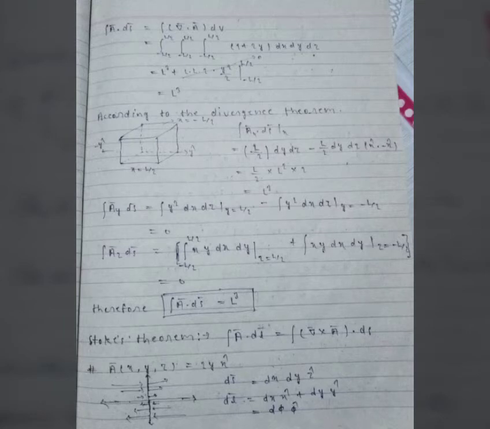So A dot ds by divergence theorem is nothing but divergence of A dV, and you can immediately see divergence of A is derivative of x component with respect to x, which gives me 1, plus derivative of y with respect to y, which gives me 2y, plus derivative of z component with respect to z, since that is xy, it does not contribute, and I have dx, dy, dz.